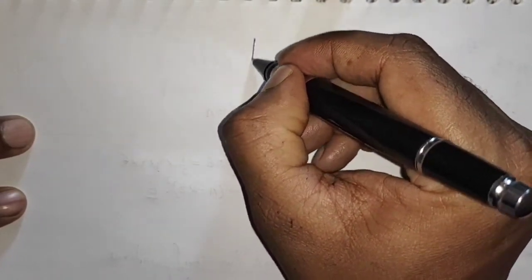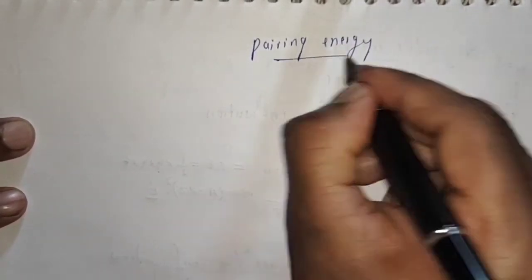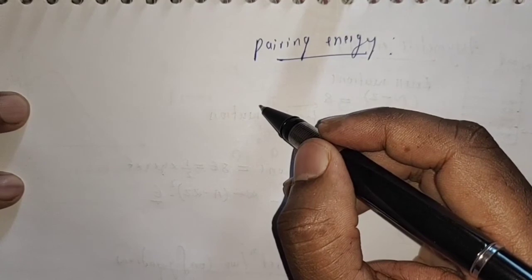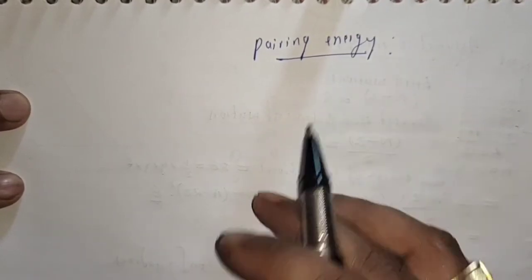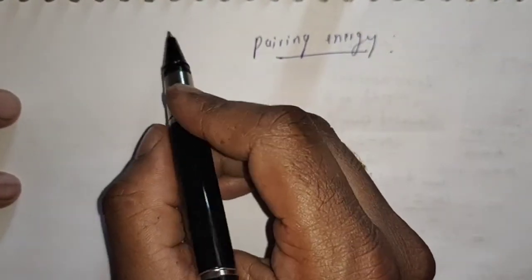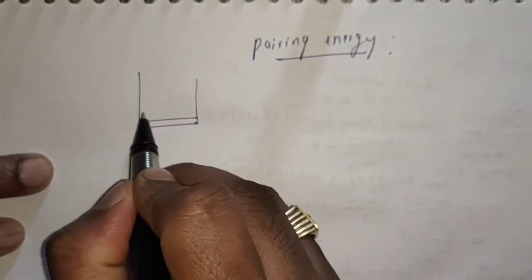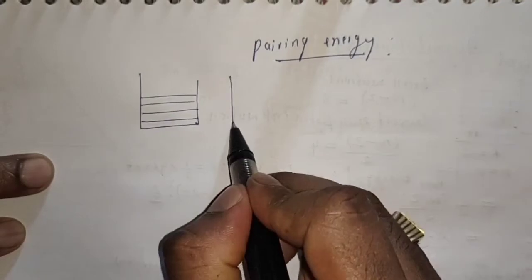Let us discuss pairing energy correction. This is a purely experimentally observed phenomenon, and here I will try to explain by taking some examples. I am going to consider a nucleus with different energy levels.